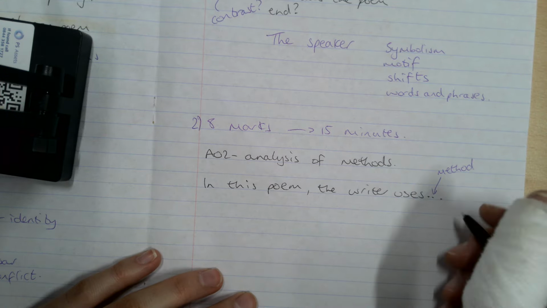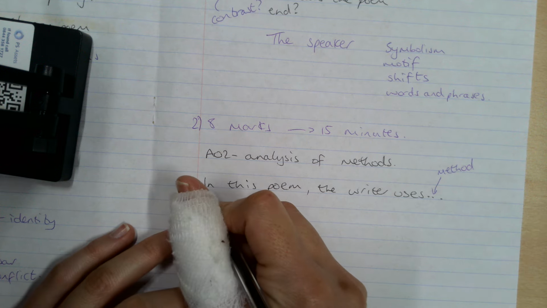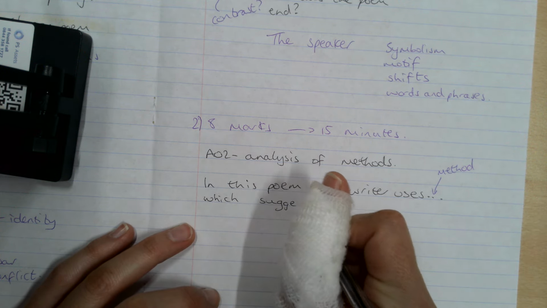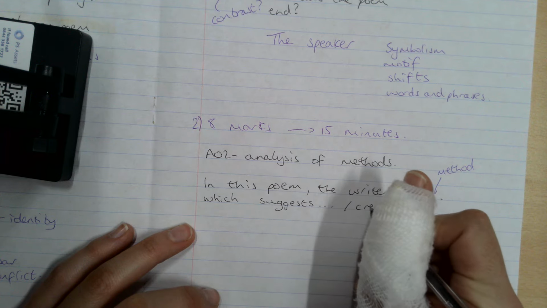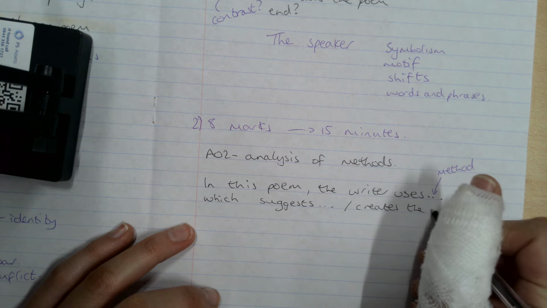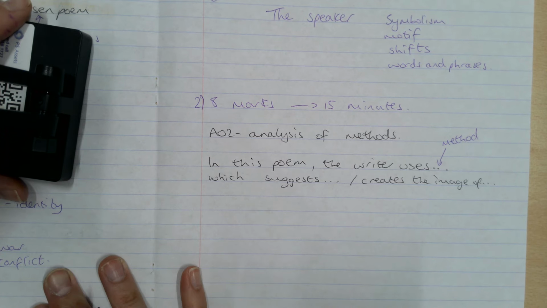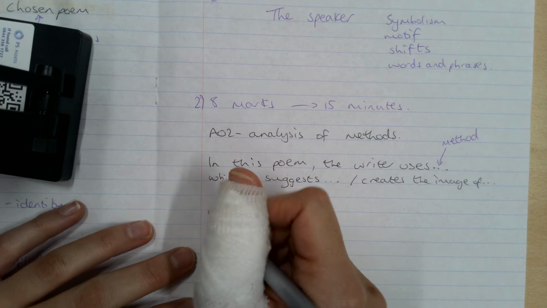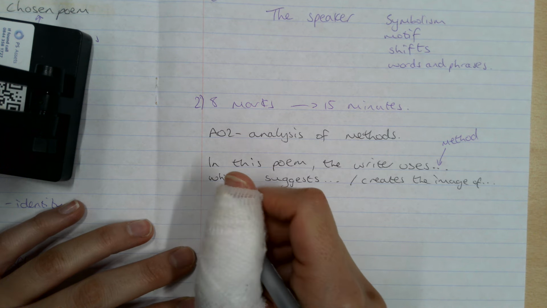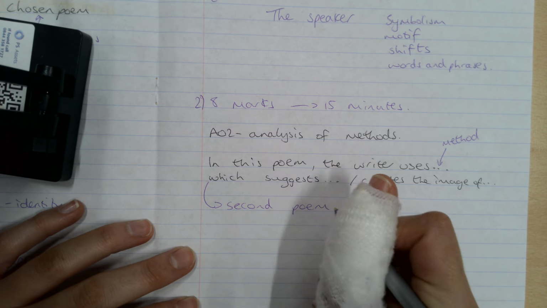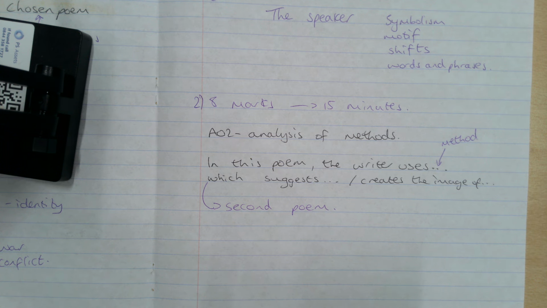And then when you've done that, you're going to do the effect. Then you're going to do that again for the second poem. And you're just going to do that on repeat until you're running out of time.